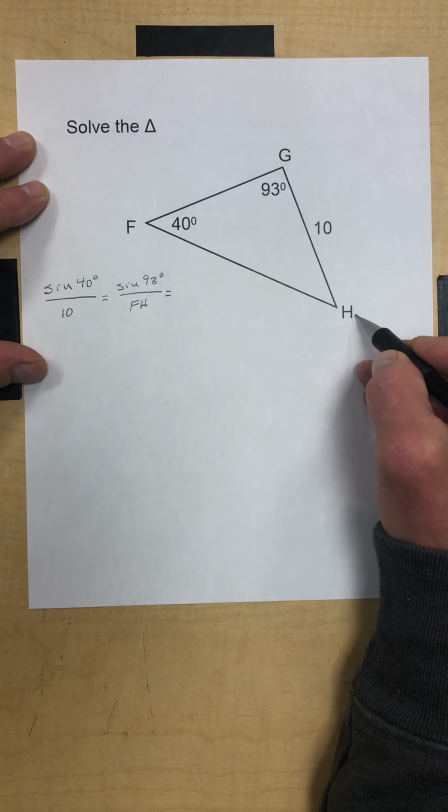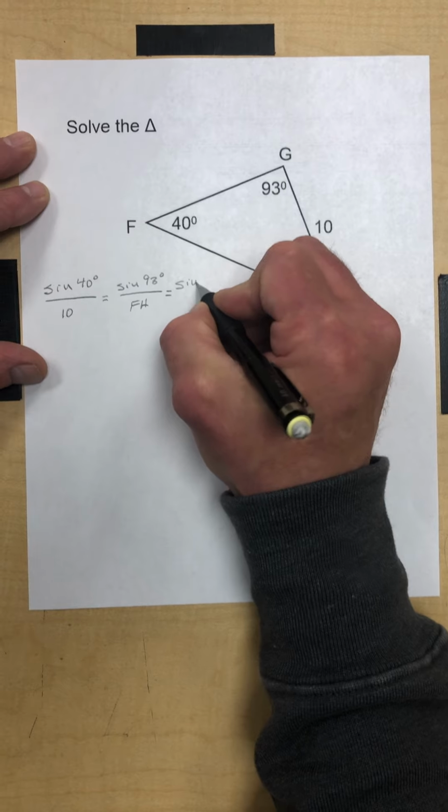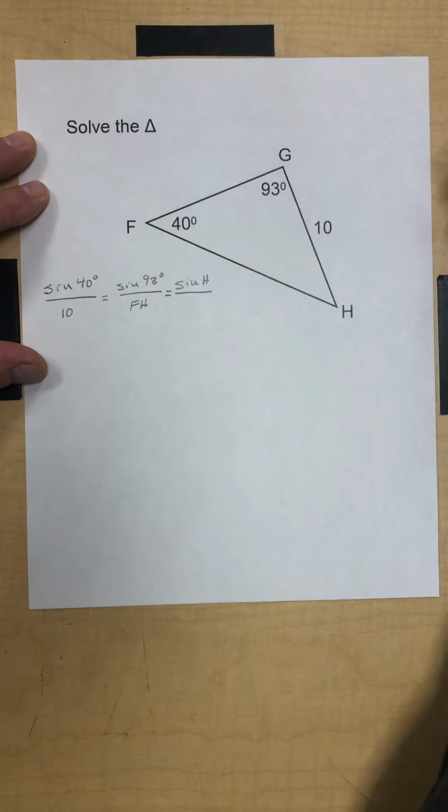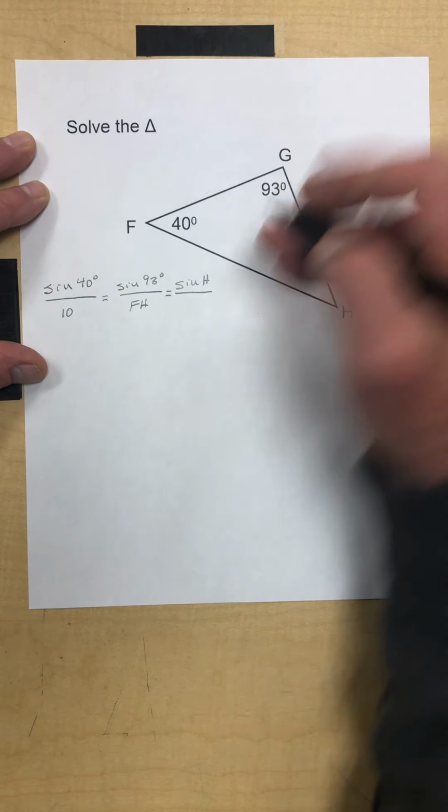And then we get the sine of angle H over the length of the side opposite angle H, which would be FG.